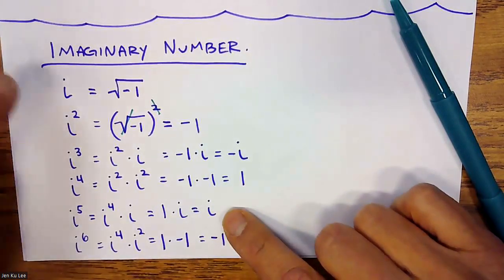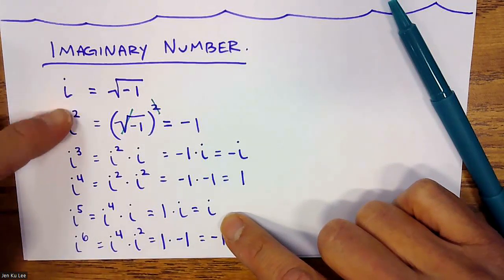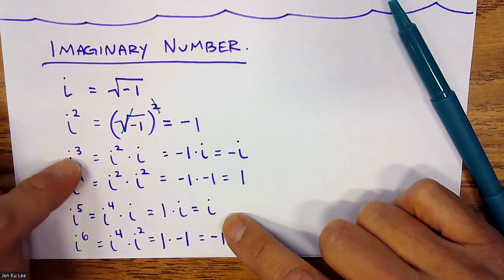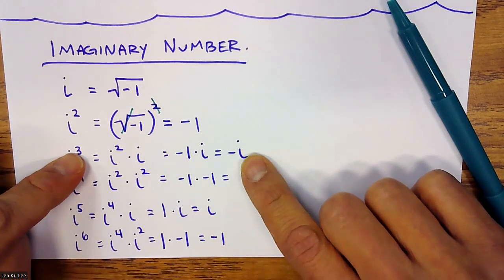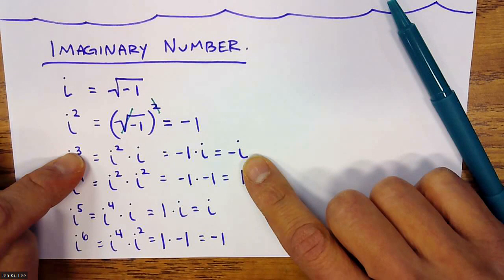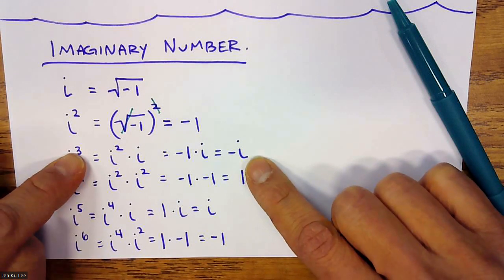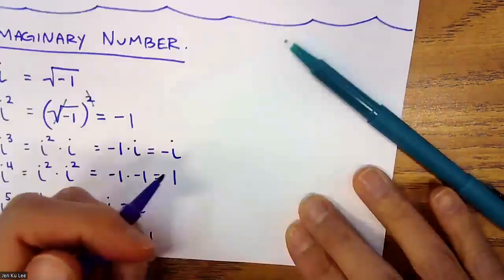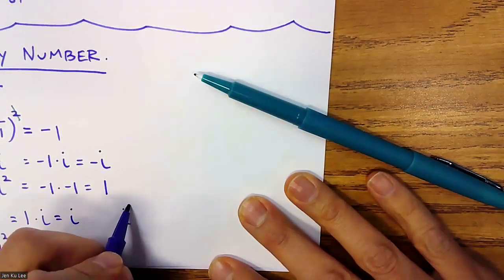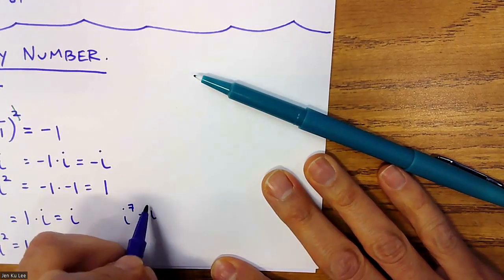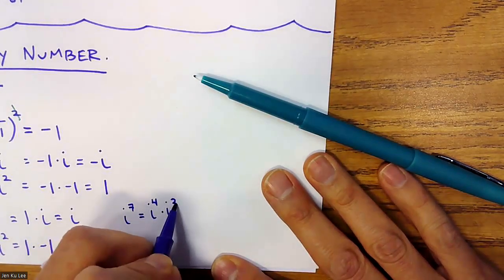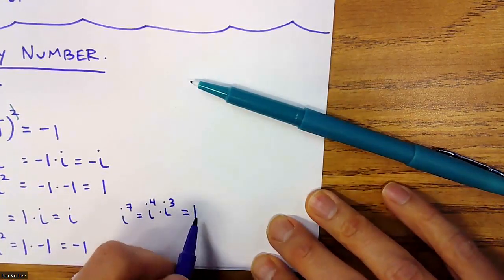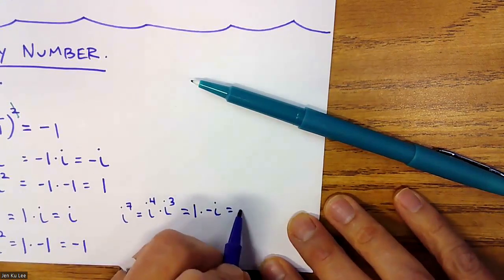So you guys see how we're going back to these two values here. i to the seventh is going to equal i to the third, -i. You guys can kind of figure it out. 4 plus 3 equals 7. Let's do it. i to the seventh is going to equal i to the fourth times i to the third. i to the fourth is 1. i to the third is -i. So 1 times -i equals -i.